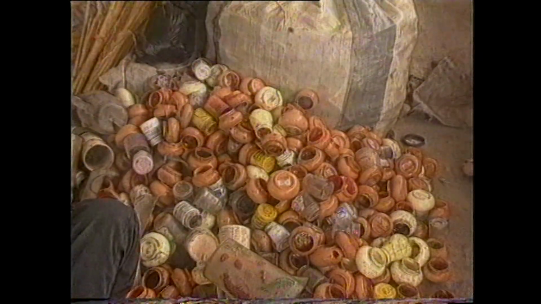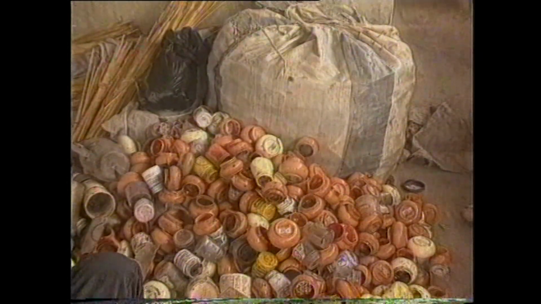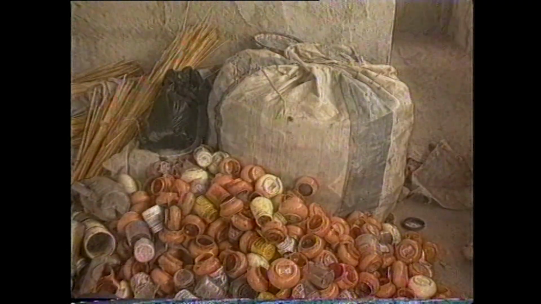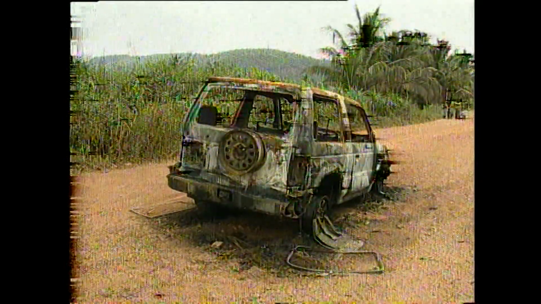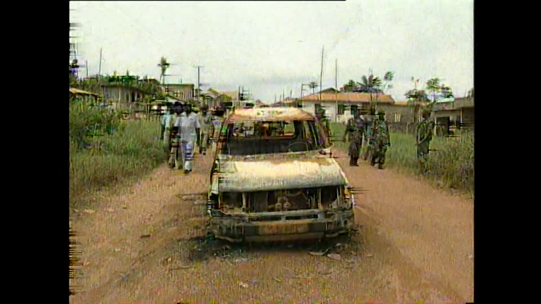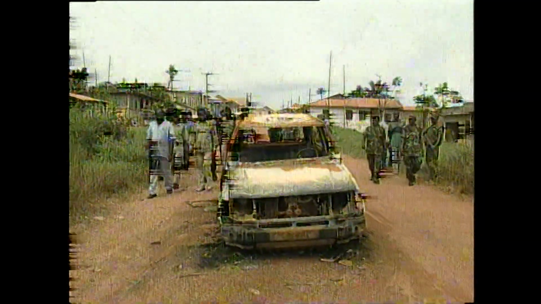Another major source of land pollution is metallic scraps and abandoned motor vehicles. These could be recycled to produce iron rods for the construction industry.